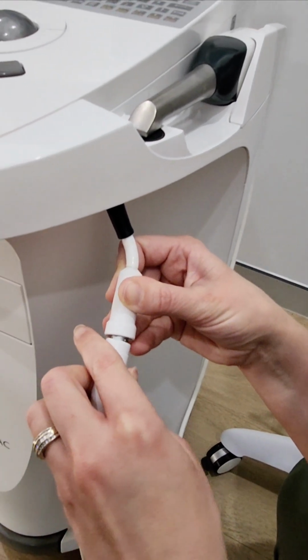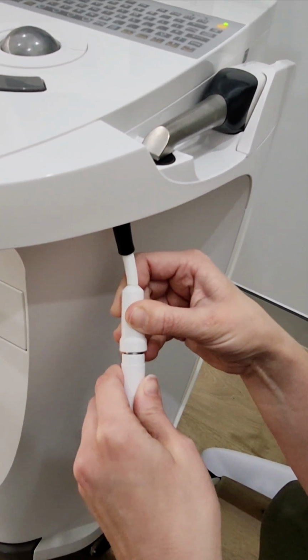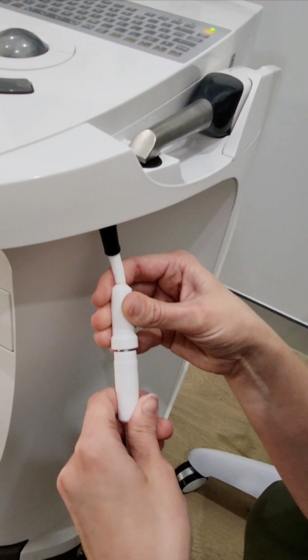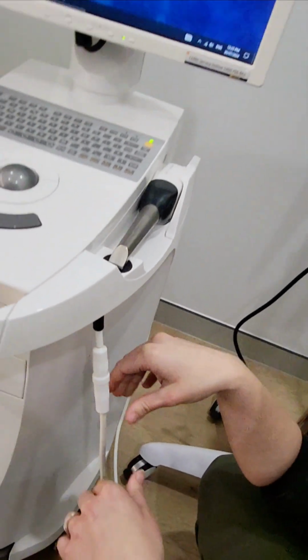If you just plug it in any which way, A, it won't scan, and B, I will be very upset with you because we won't be able to unplug it again. And it just clicks in. Okay.